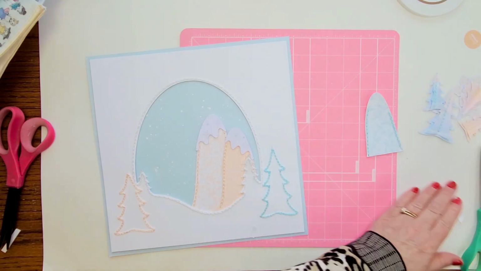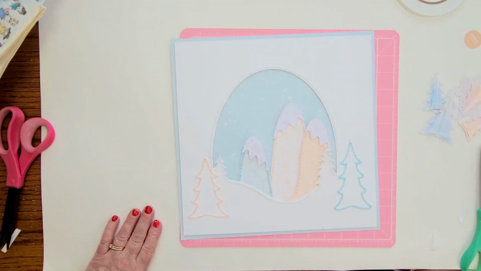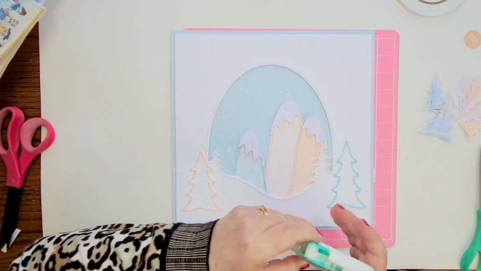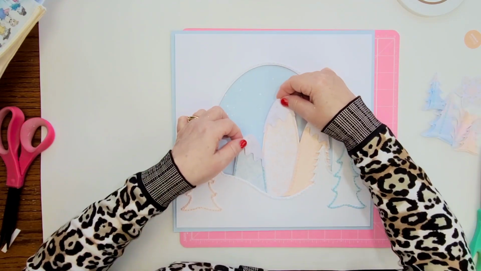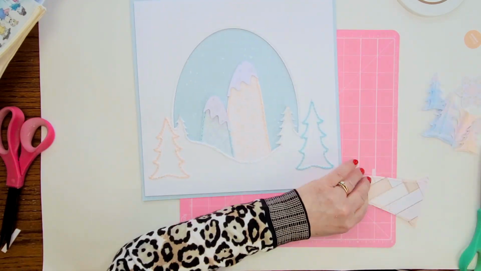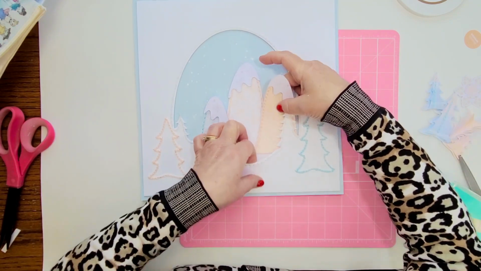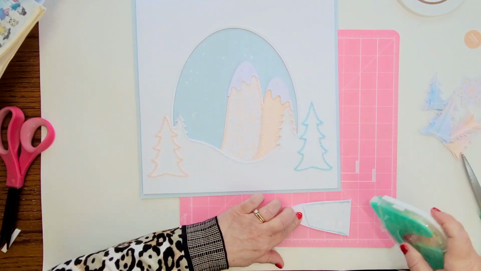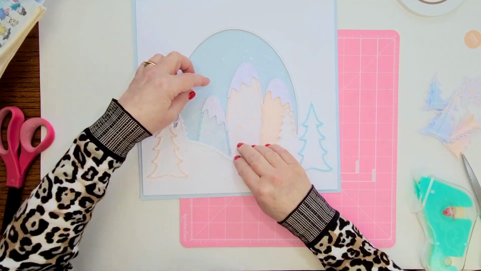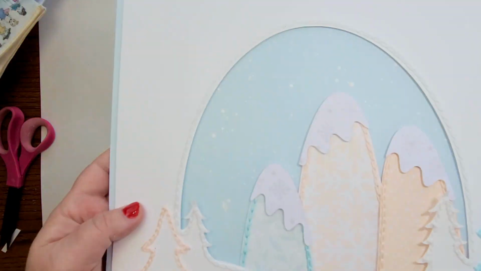So once I had them on my layout and liked the position they were in, I glued those with just some double-sided sticky tape. And I used the Sticky Thumbs tape by American Crafts. It holds things really well, which works for me because I always make sure I have things where I want them before I tape them down. And there's my 3 mountainscapes.